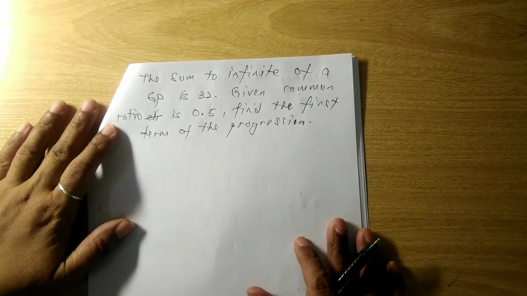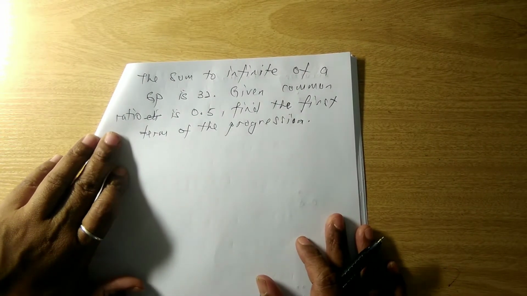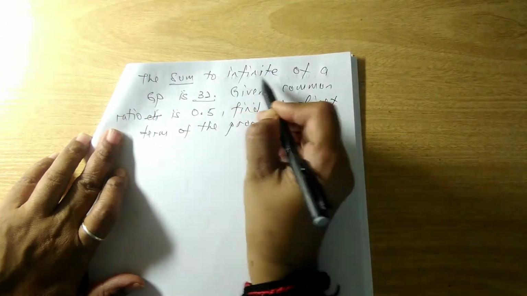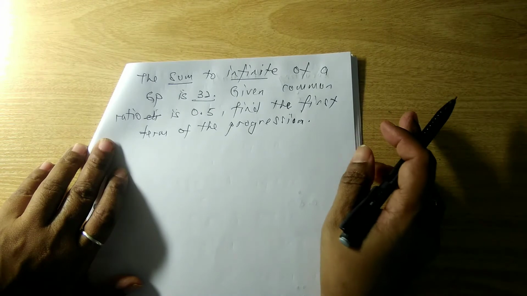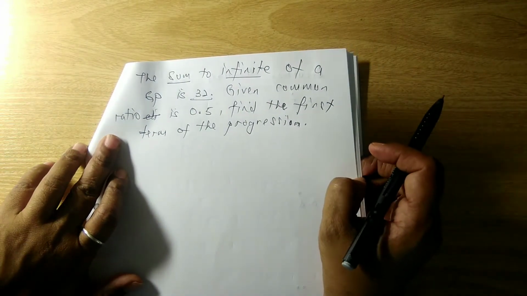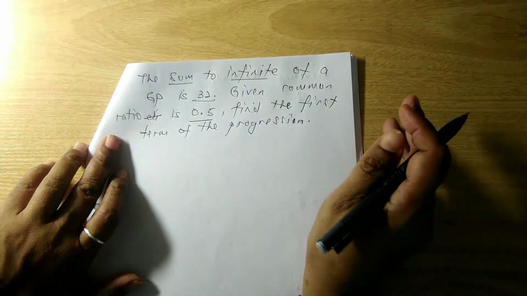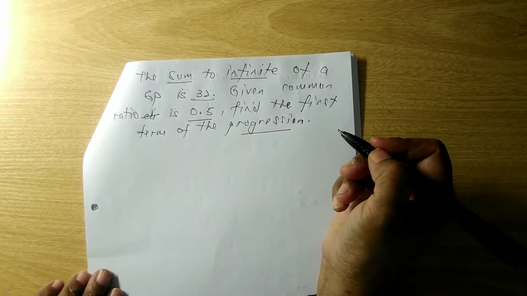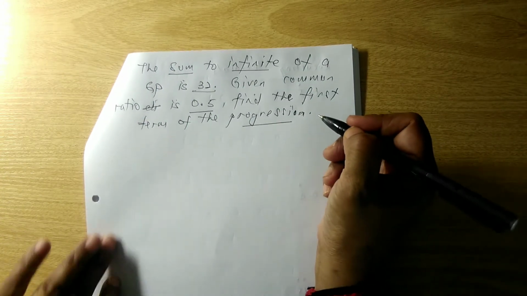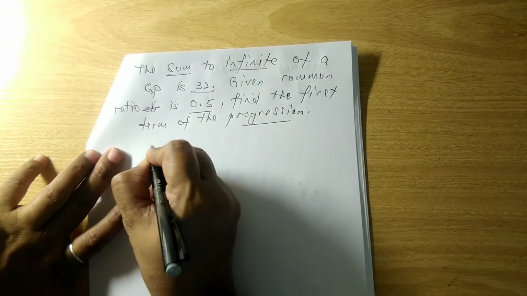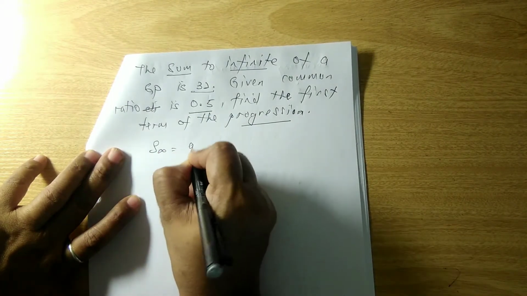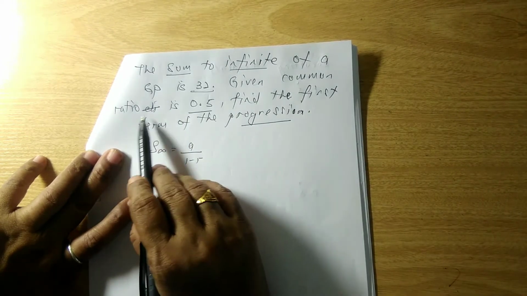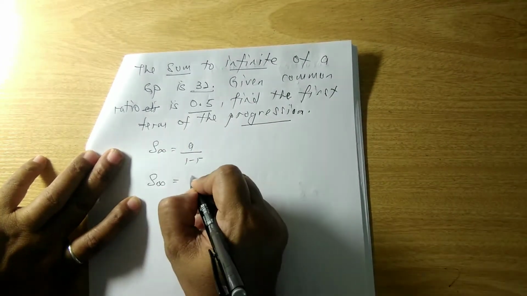One more question. Let's say the sum to infinity of a geometric progression is 32. They've given you the sum to infinity. Given the common ratio is 0.5, find the first term in the progression. So what is given to us is the sum to infinity, a over 1 minus r, and the common ratio is 0.5. The first term is not given.